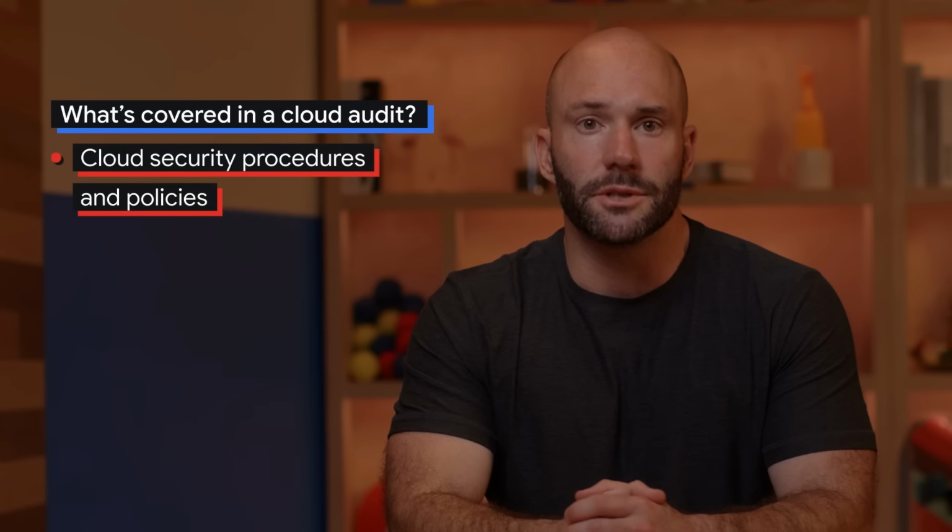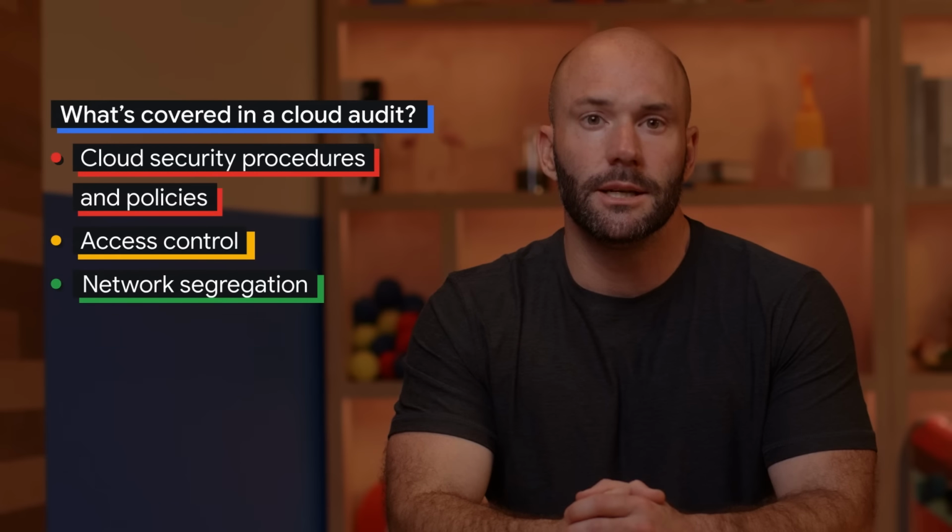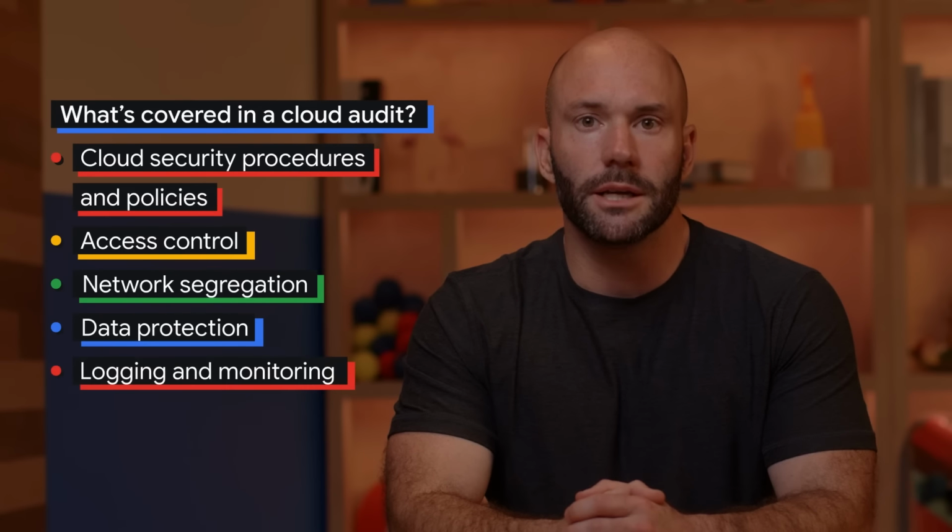To begin, let's identify what's commonly covered in a cloud audit: cloud security procedures and policies, access control, network segregation, data protection, logging and monitoring, and incident response are all included in a cloud audit. Please note that the audit approaches will vary based on the scale and complexity of the service being audited. Let's explore these steps in detail.